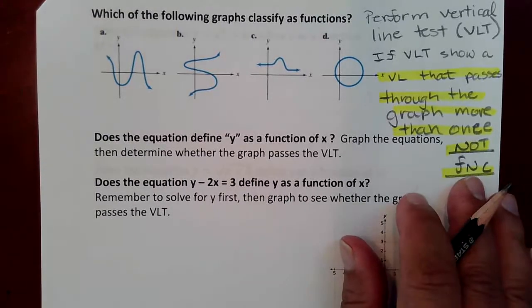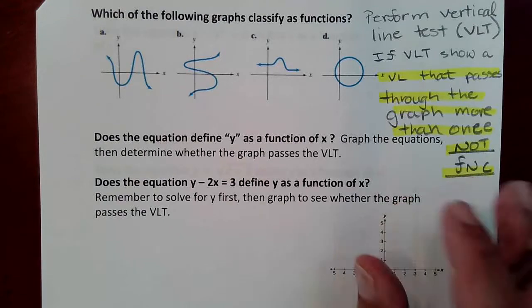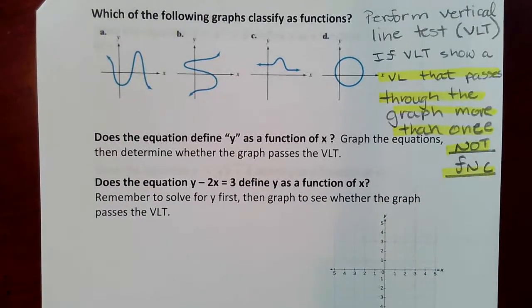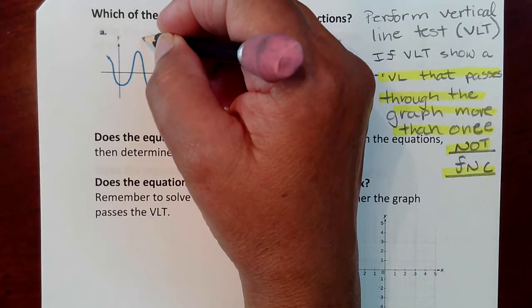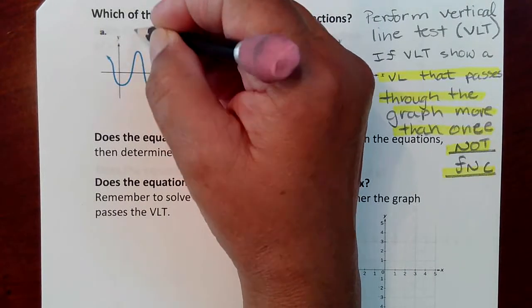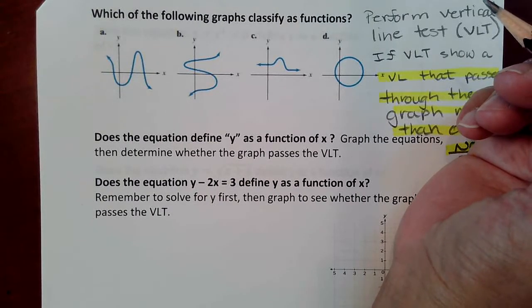I've written off here to the side that when a graph represents an actual function, you should be able to pass a vertical line through the graph anywhere you want. It could be here, here, wherever you want, and it should not pass through the graph more than once.